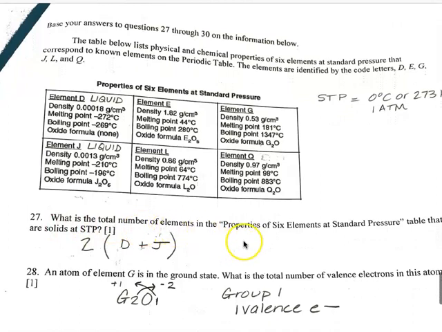What's the total number of elements in the periodic table that's listed here that are solids? So remember, we talked about in class, when we're determining something is a metal or solid using table S, we compare it to 273. So I'm going to do the same thing here. Element D, melting point, negative 272. So if I'm at positive 273, this element already melted, so it's a liquid. J, melting point, negative 210. This is also a liquid.